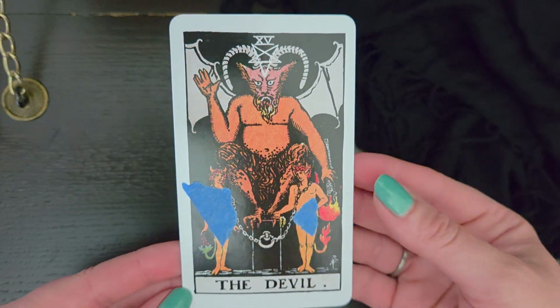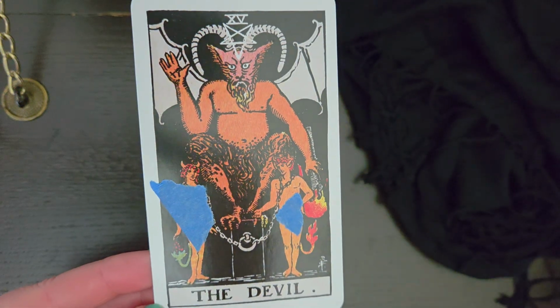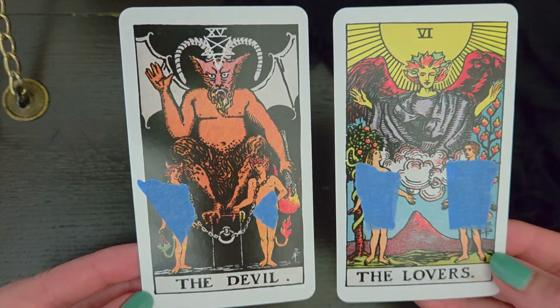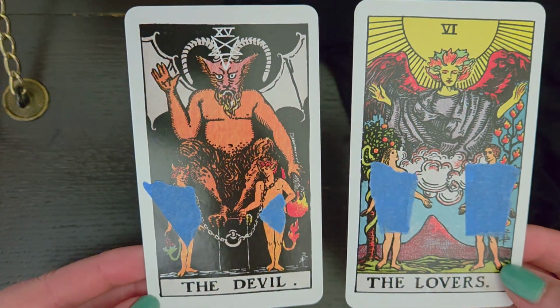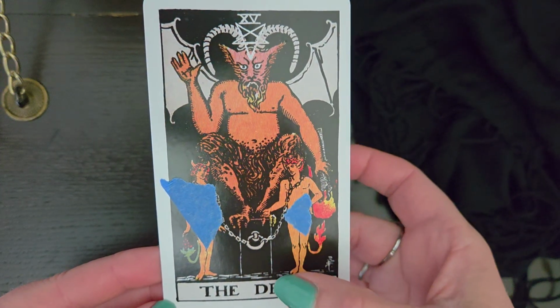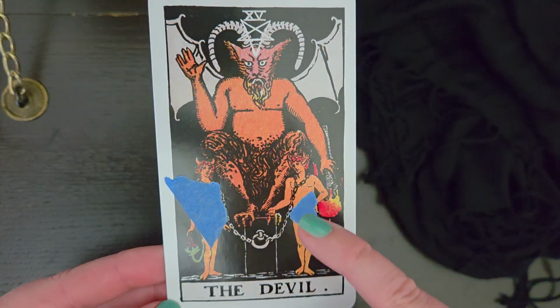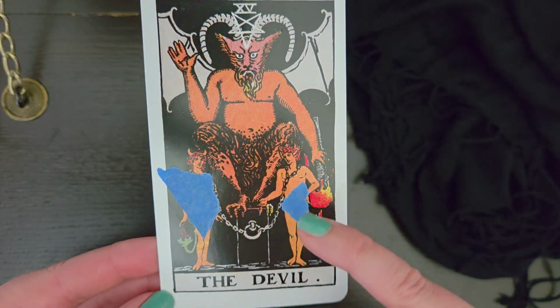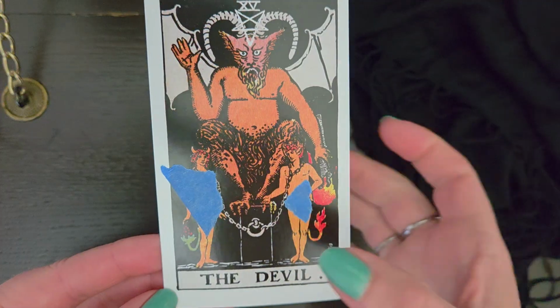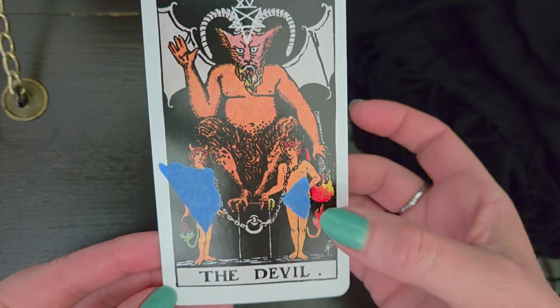We'll notice between his horns here, we have an inverted pentagram on his forehead, and this is representing misuse of power and spiritual imbalance. Below the devil, we have a man and woman present, very similar to our Lovers card, number 6 here. The difference is, in the Devil card, these two figures are chained to a pedestal. And this is symbolizing bondage or addiction. We'll notice, though, that the chains are loose, and this could indicate that they can leave if they choose. This bondage is often self-imposed.